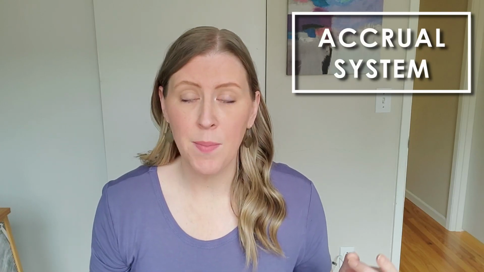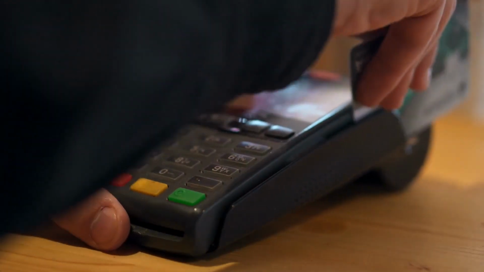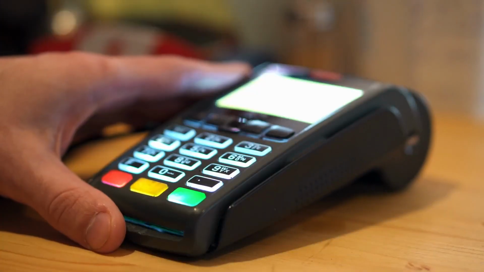Alright, so starting out with the accrual system. In this system, you record everything in QuickBooks, so income and expenses, when it is billed, not necessarily when the money is actually received and shows up in your bank account. So in our everyday lives, we don't see this as much anymore because we're constantly using debit cards and money is quickly taken out of the bank account. But I'm sure there are some instances where you get a bill and you wait a little time to pay it. Maybe it's your water bill.